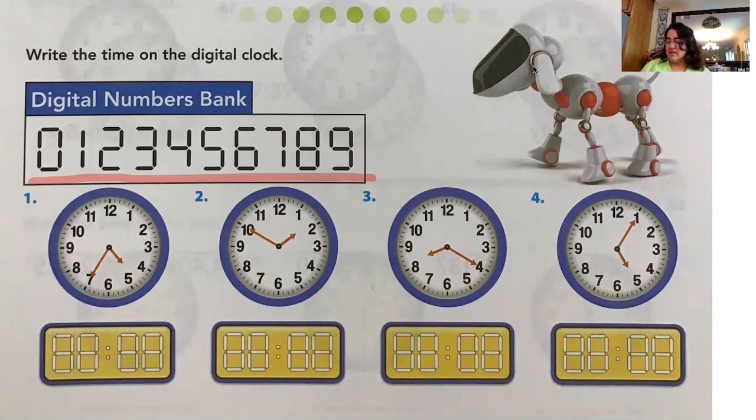So if you're reading the clocks here, let's look at number 1. Number 1 says what? What time is it there? Sonia, can you read that clock to me? Number 1 says 4:35. Good job. Look right here. The hour hand is not quite to 5 o'clock. So it's 4:35. Let's go ahead, and on a digital clock, you're going to color in the little digital numbers. 4:35.